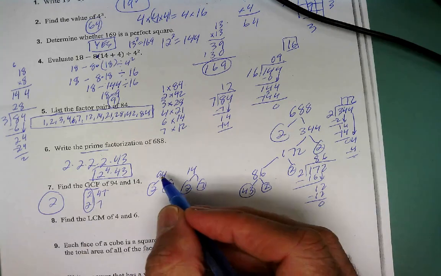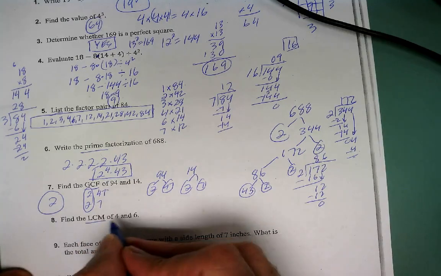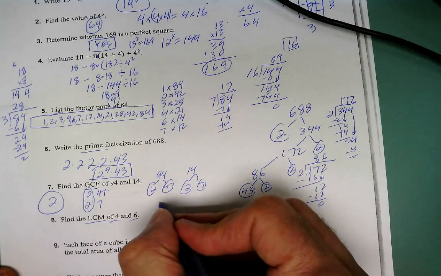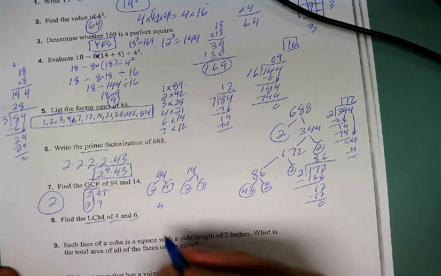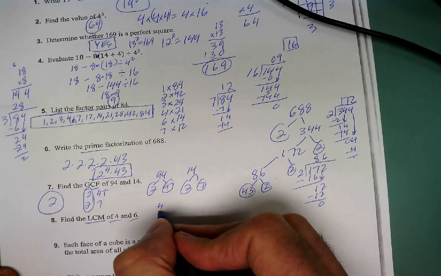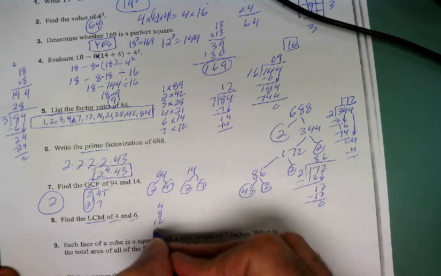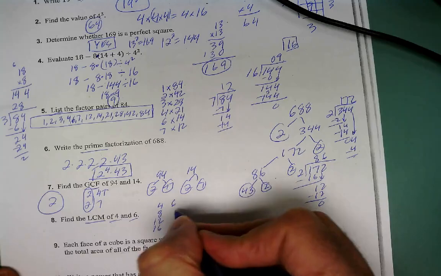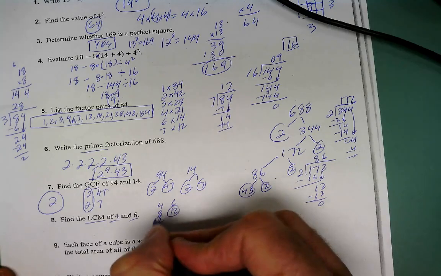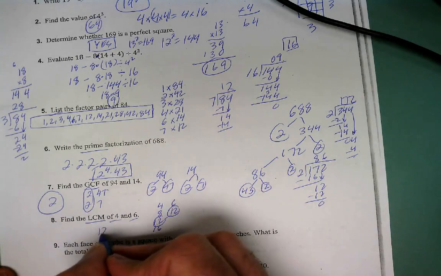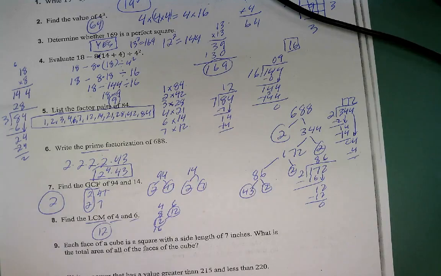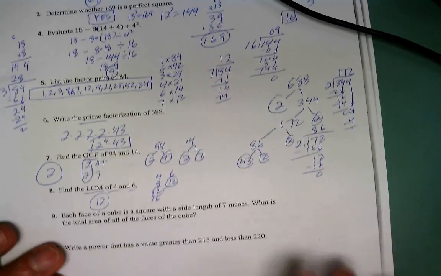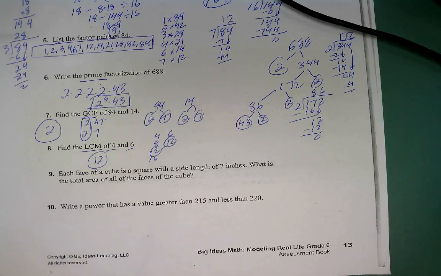All right, these common multiples, I'm going to list those because they're small. Remember, if they're small, I list the multiples: 4 times 2, 4 times 3, 4 times 4, 6 times 1, 6 times 2, ding, ding, ding, right? So that's going to be 12 on that one. You could do that using prime factors, but again, with the smaller numbers, I use the list of multiples. With the larger numbers, I will use the prime factorization.